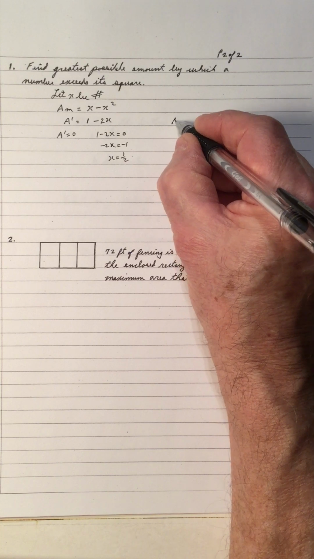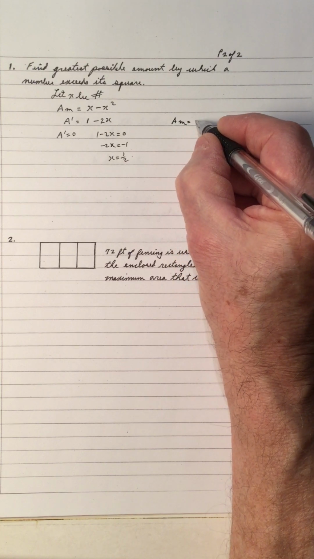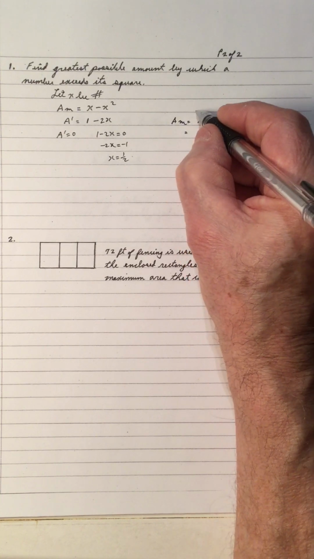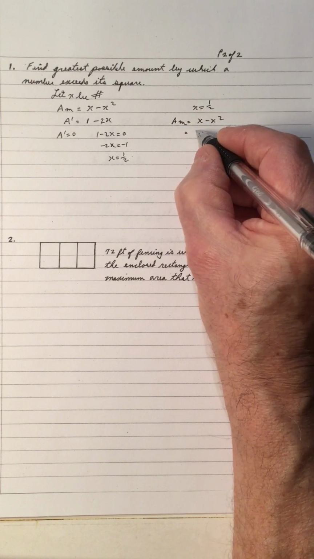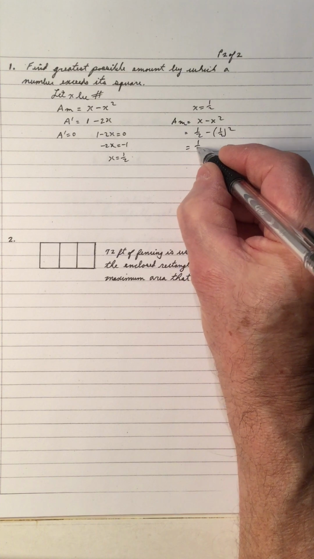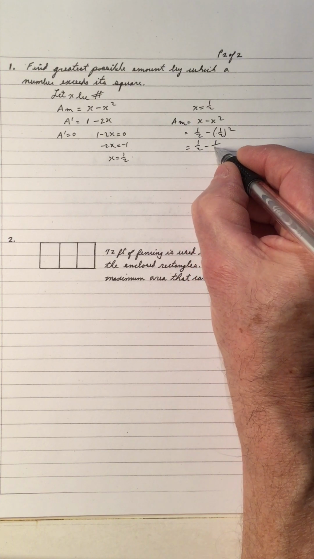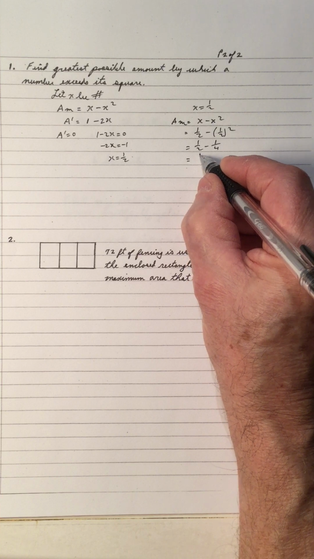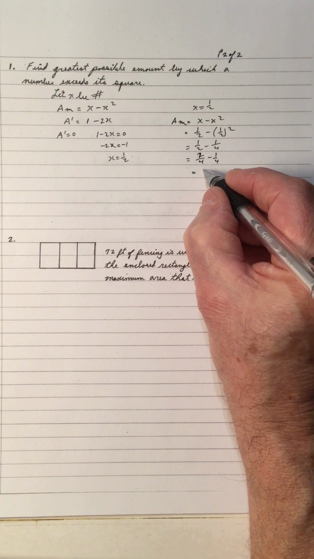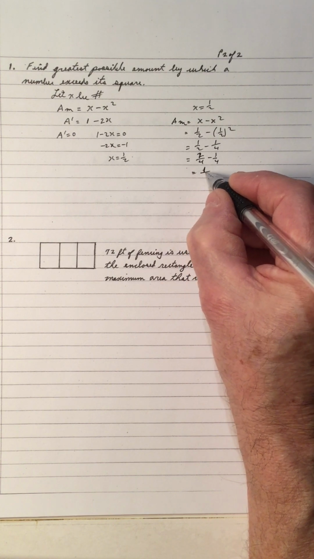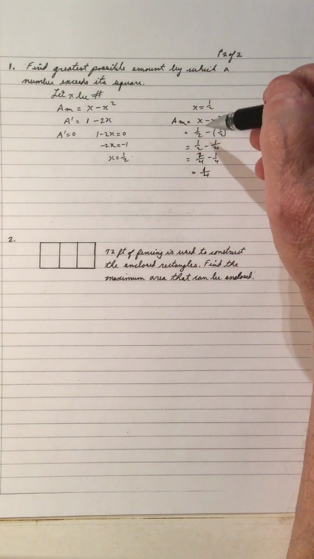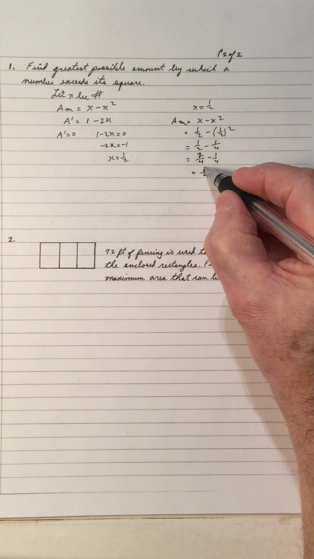So the amount am is equal to x minus x squared. When x is 1/2, we substitute 1/2 in place of x. So 1/2 minus 1/2 squared, which is 1/4. The common denominator is 4, so that's 2 over 4 minus 1 over 4, and that comes out to be 1/4. So the number is a half, which gives the greatest amount, and the amount of difference is 1/4.